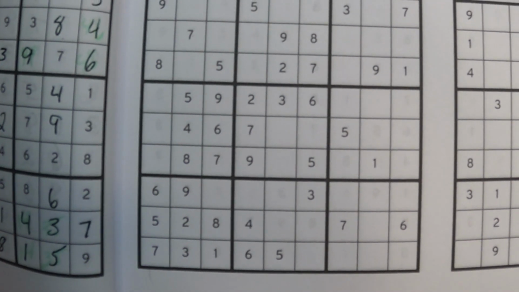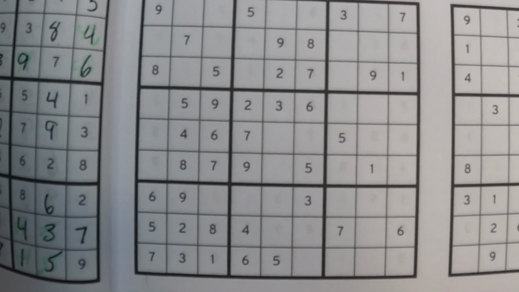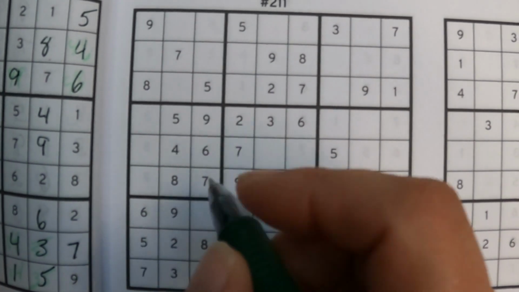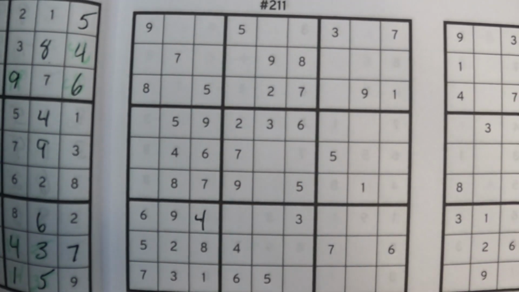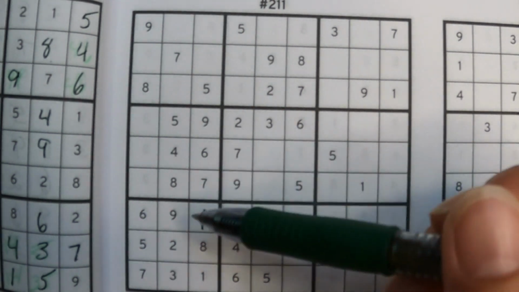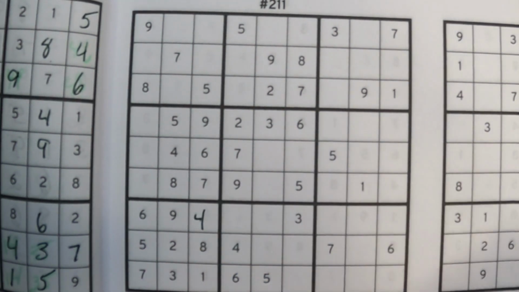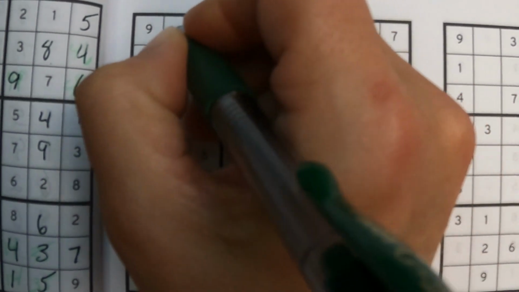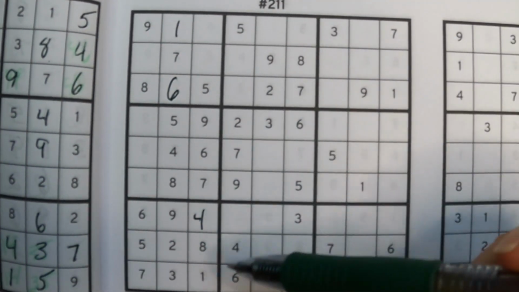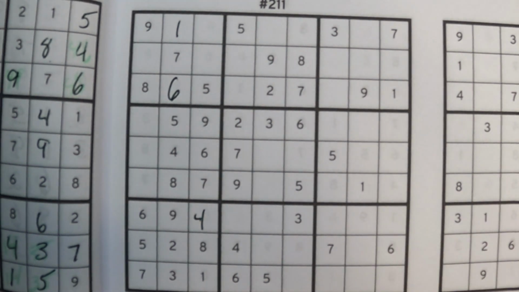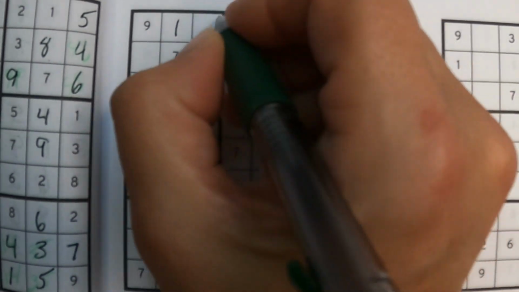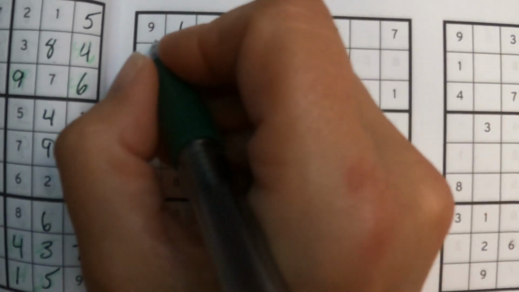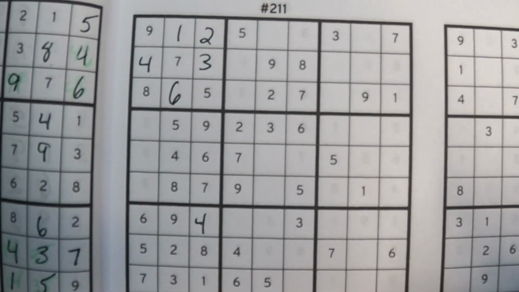Looks like today we're doing 211. And let's see, this box here is only missing a 4. For this column, we're missing a 1 and a 6. We've got a 1 here, so 6, 1. For this column, looks like we're missing 2 and 3. We've got a 3 here, so 2, 3. And this box then is just missing a 4.